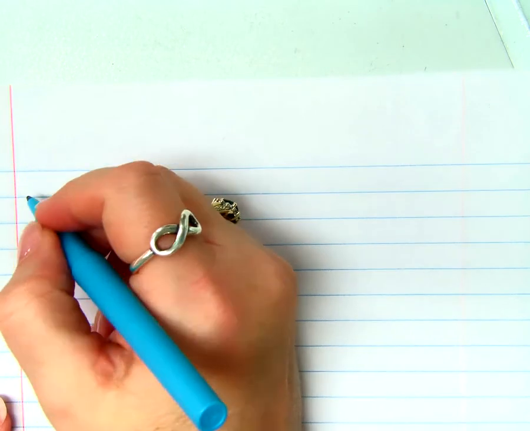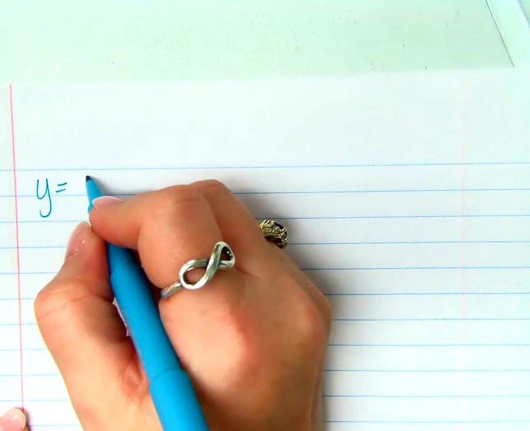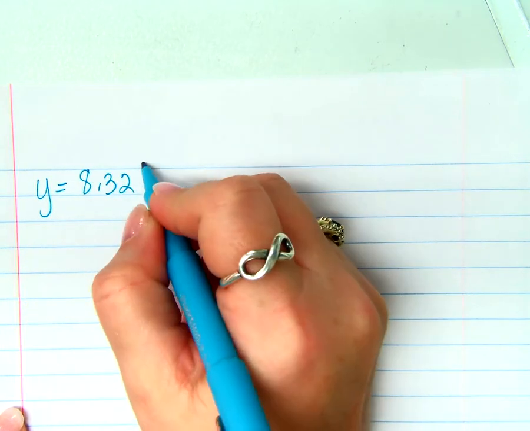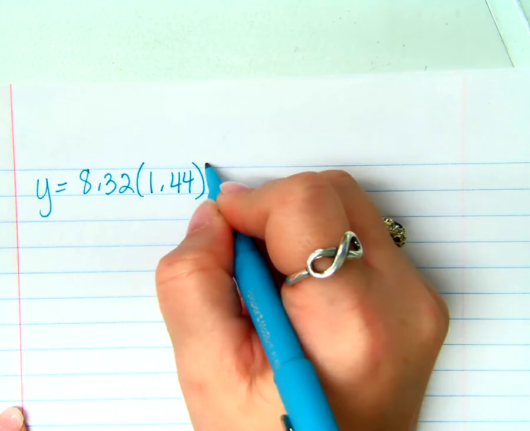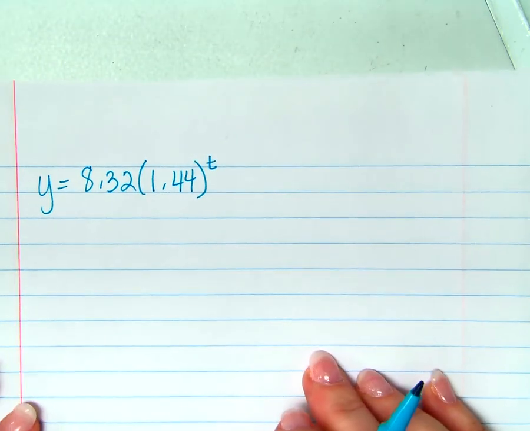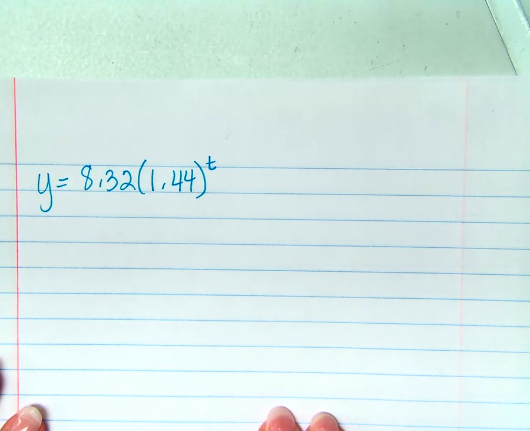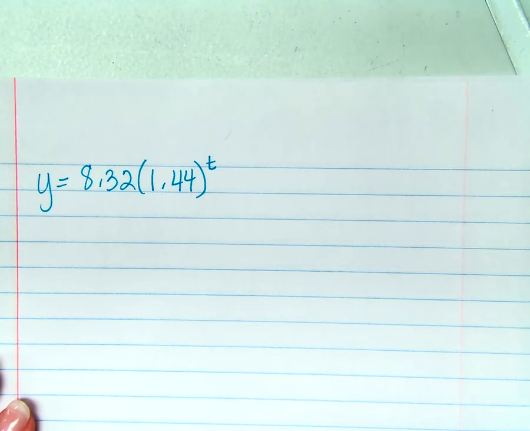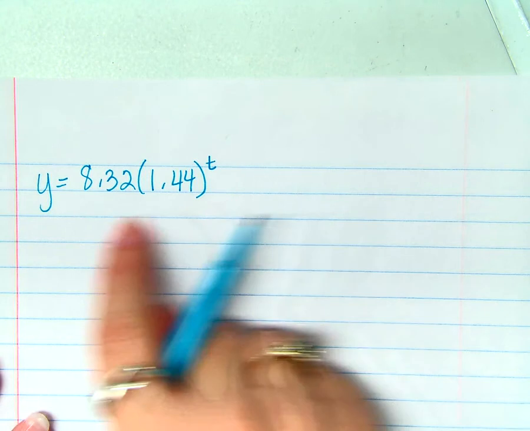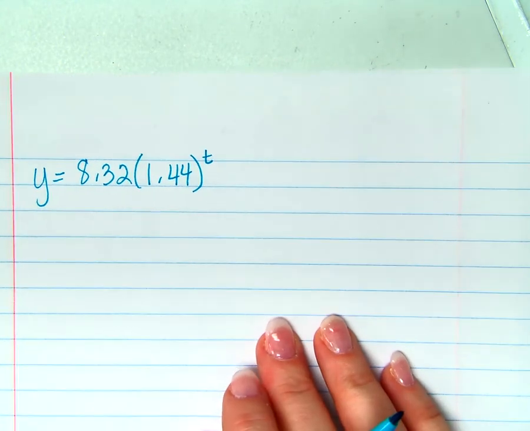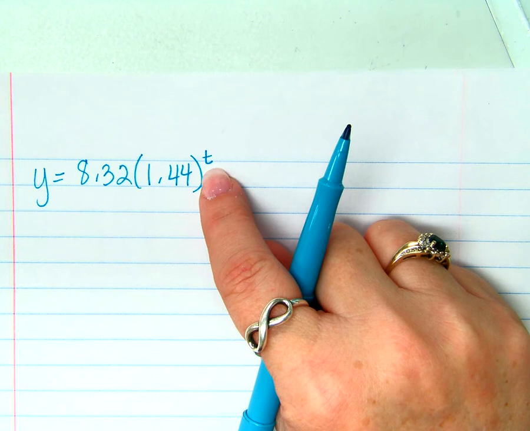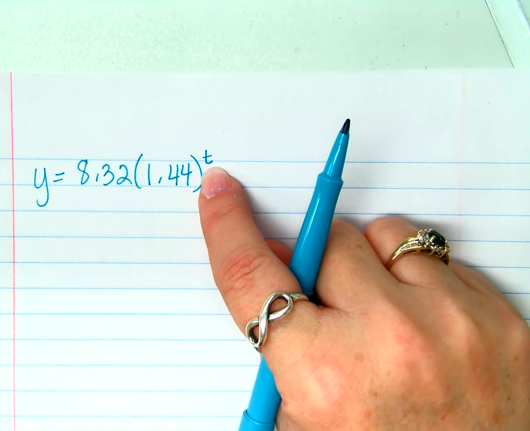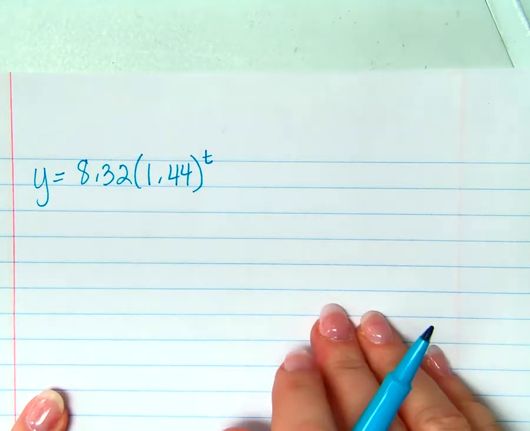So what has to happen today is we have to be able to take a regular exponential function like we've been used to working with. So like y equals 8.32 times 1.44 raised to the t power. Why did I use t and not x? Yeah, there's no other reason than because. This particular example I'm doing for you had a t in it. Maybe, what would the t probably stand for? Time. Yeah, time. Maybe this is a word problem and t stands for time. It could be an x very easily though, right?